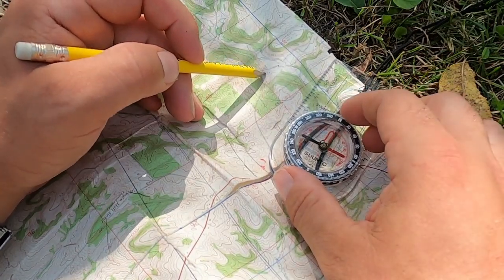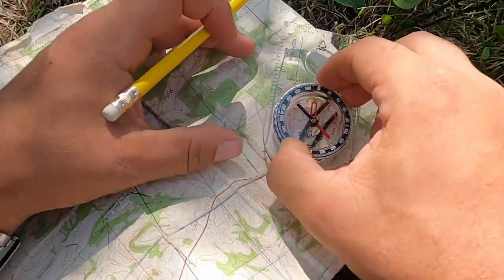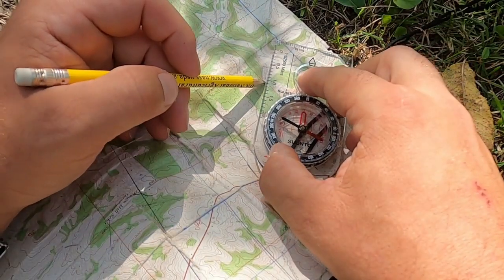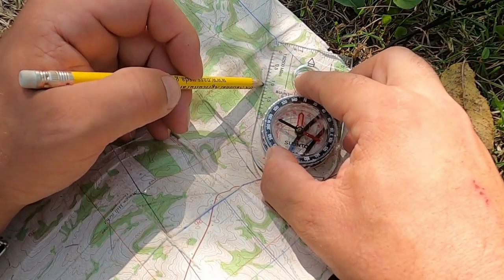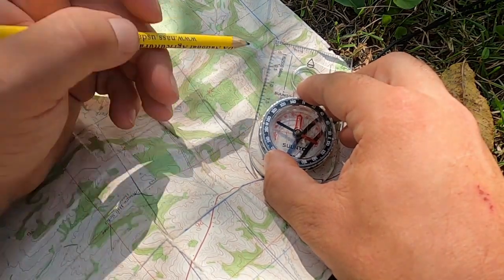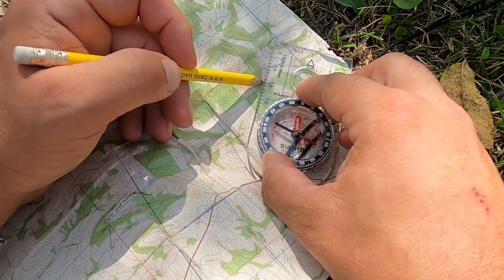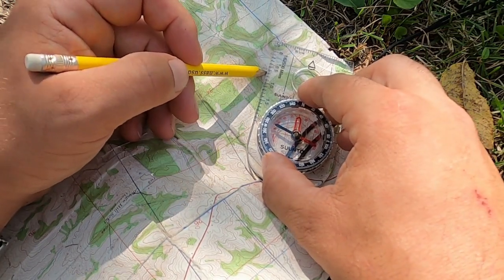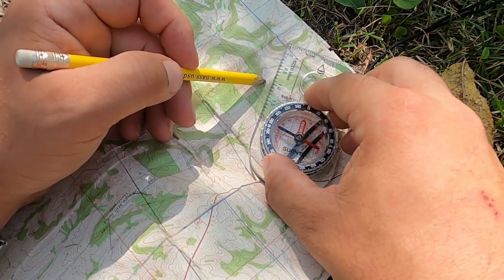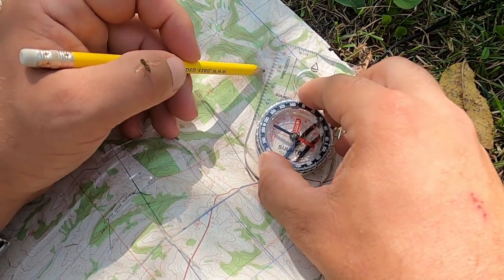I need to get here. This is where my house is. This is, we'll call it, the parking lot. So I'm going to take my compass. I'm going to put it down here on the draw, right next to the river. Again, it doesn't have to be exact. I don't have to find the absolute exact terrain that I'm on. I don't have to count the intervals and try to figure out exactly where I'm at. I can have a pretty good estimate right there.